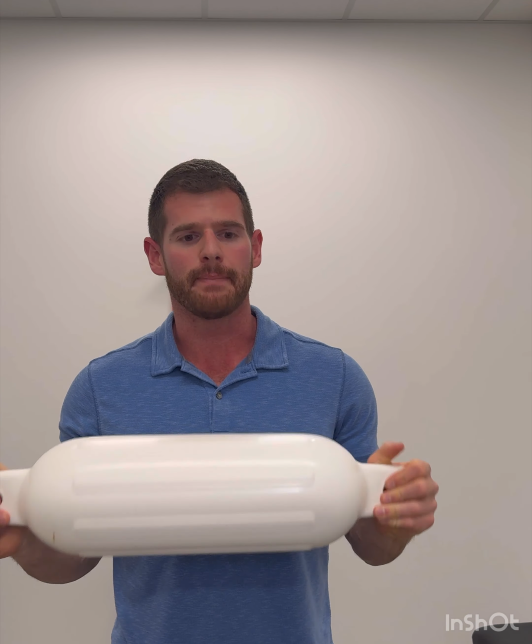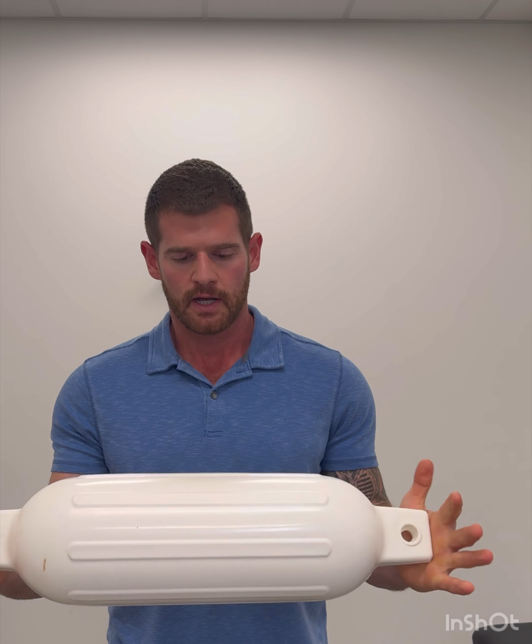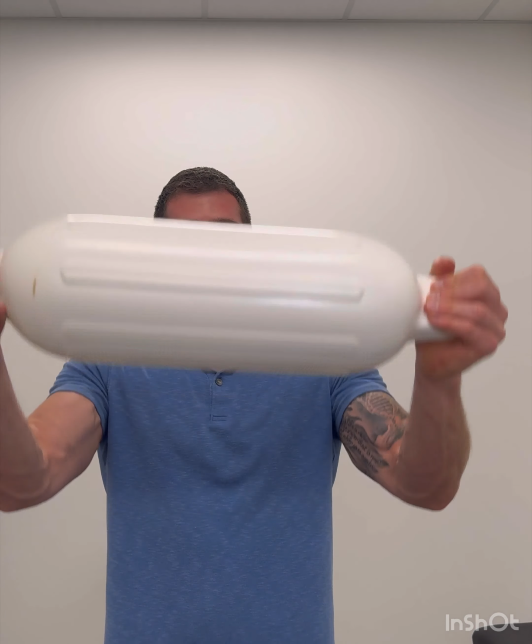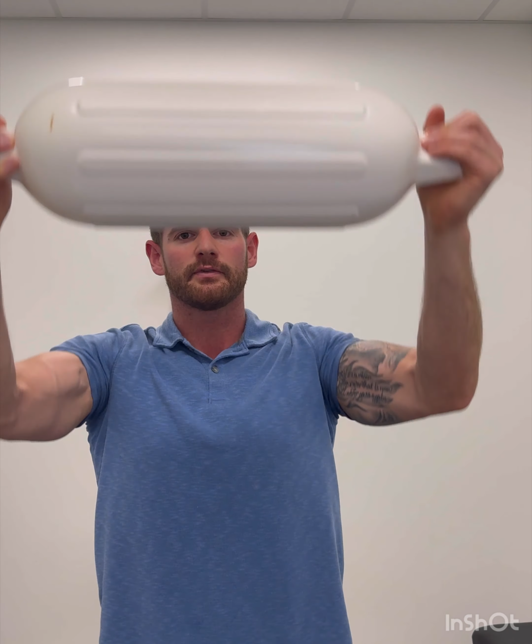So if I take a boat buoy or something else similar that keeps my shoulders in a relatively neutral position, and I try to squish this thing together as if I was doing internal rotation of the shoulder. So I'm going to try to squish it together, and then I'm going to reach up through that same position of shoulder flexion. If I do that, does it change my symptoms? Does it make them better or worse?